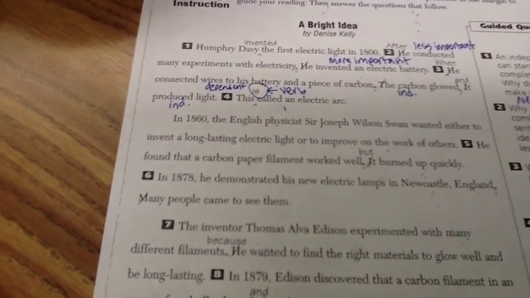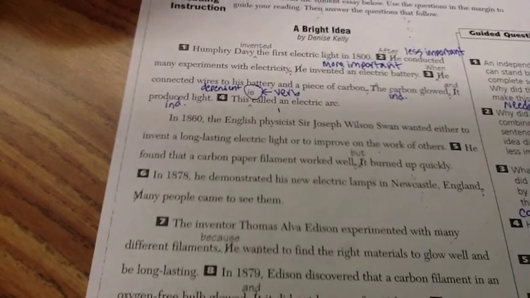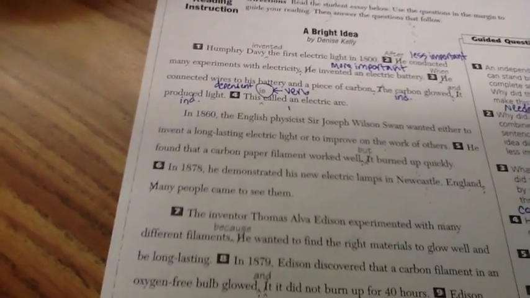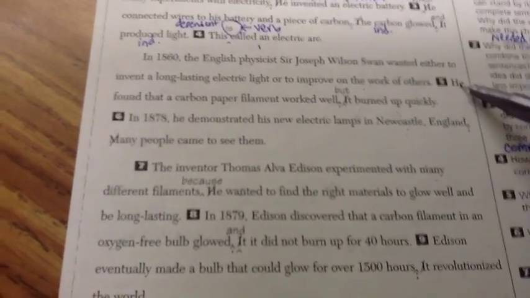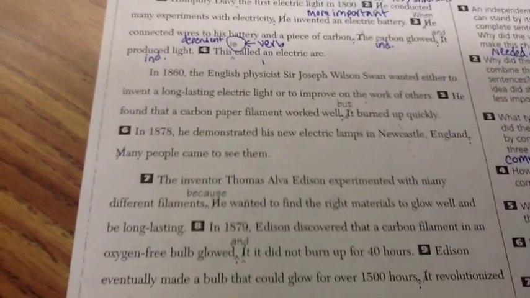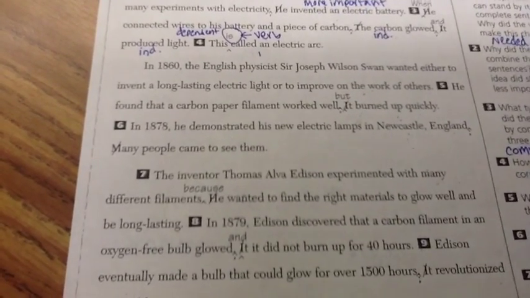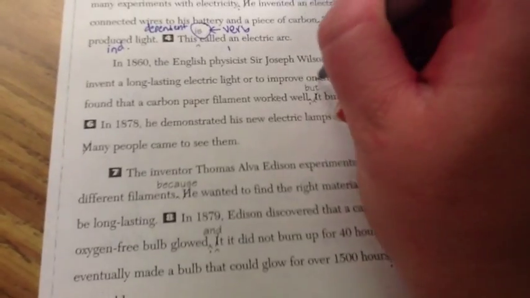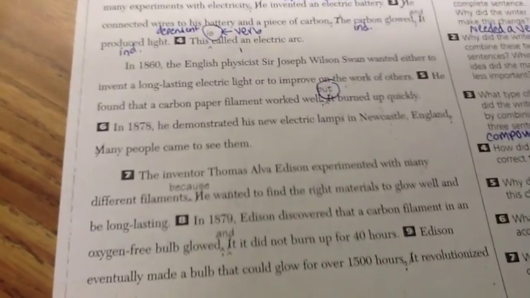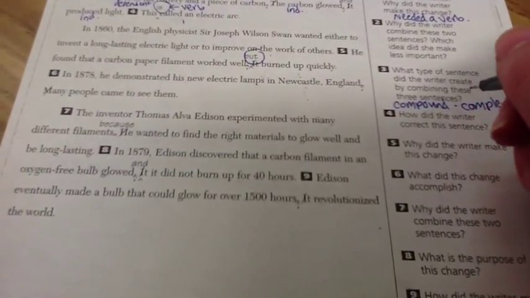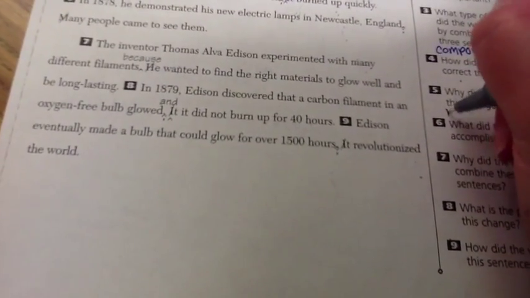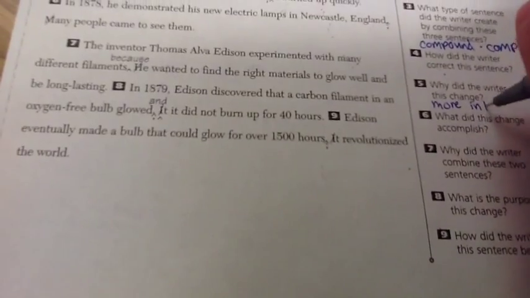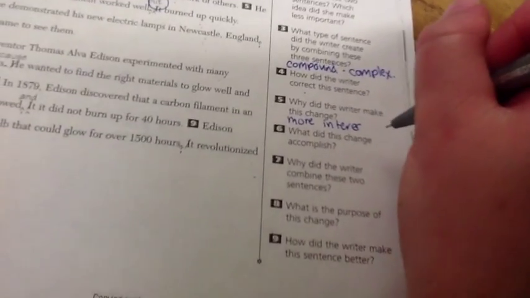Here it says, he found that the carbon paper filament worked well, but burned up quickly. I see here that they're combining this independent clause with this independent clause in order to make a compound sentence. Here I see this conjunction, but that's one of my fanboys. So here I see, how did the writer correct it? They made it a compound sentence. Okay? This makes it more interesting. And that's what I'm writing right here.